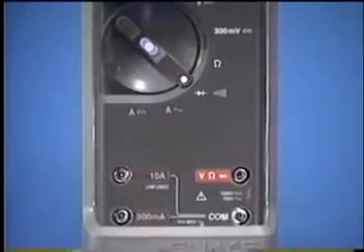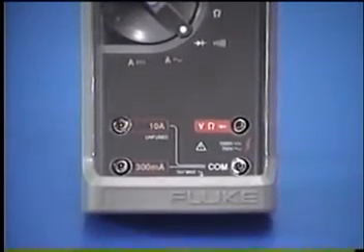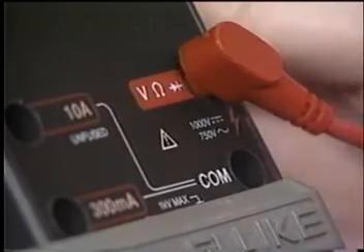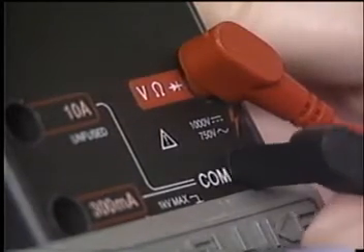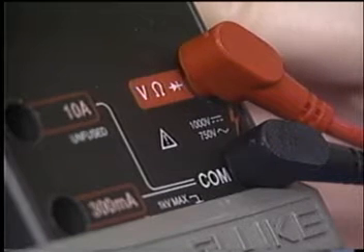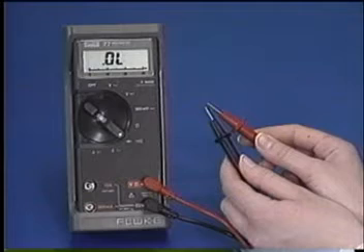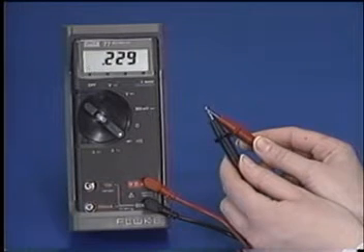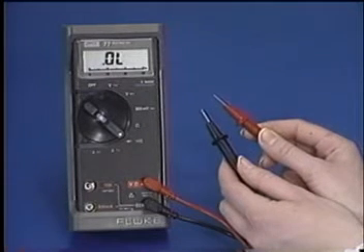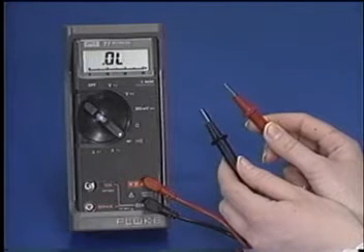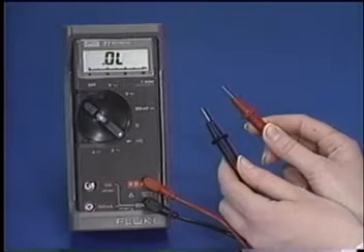The next step is to connect the test leads. Plug the red test lead into the jack labeled with the ohms symbol. Then, plug the black test lead into the jack marked COM. When you touch the 2 probes together, the digital multimeter produces an audible tone, indicating an uninterrupted current path of low resistance in the circuit. The values displayed are not important for continuity testing.